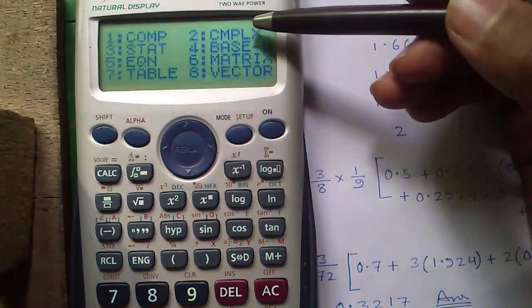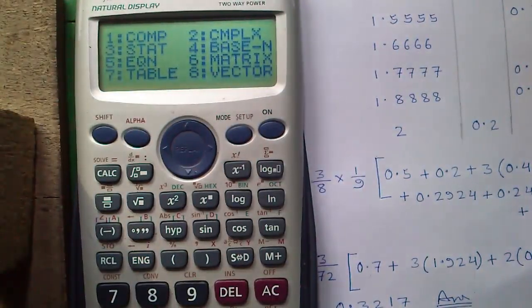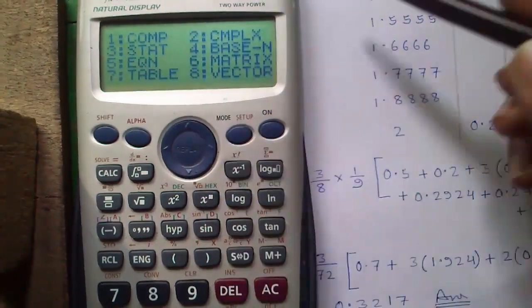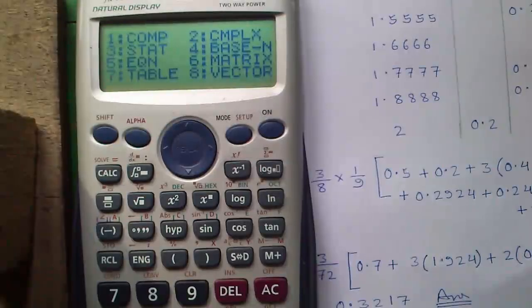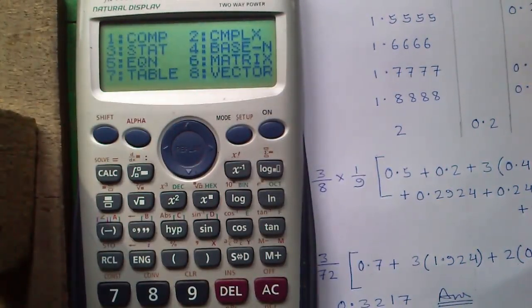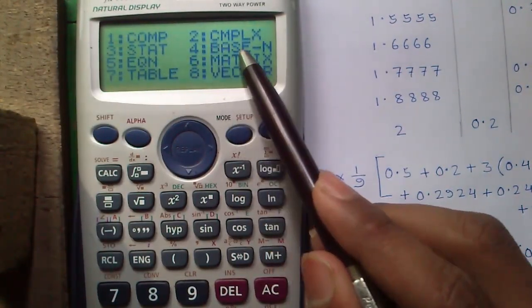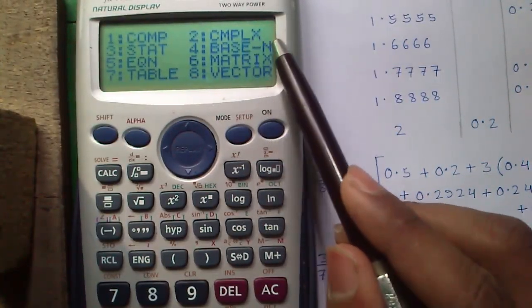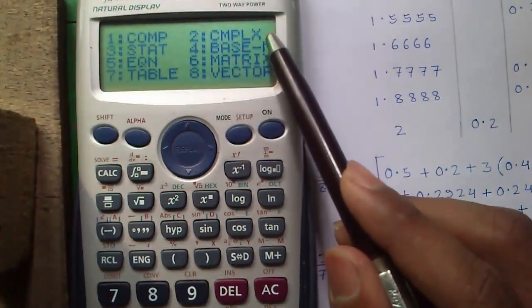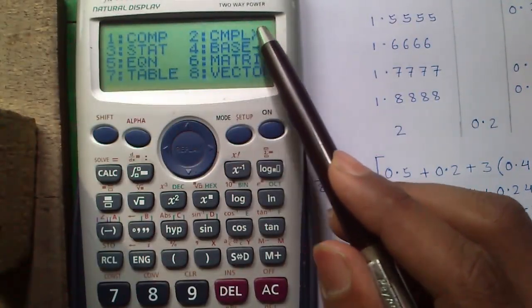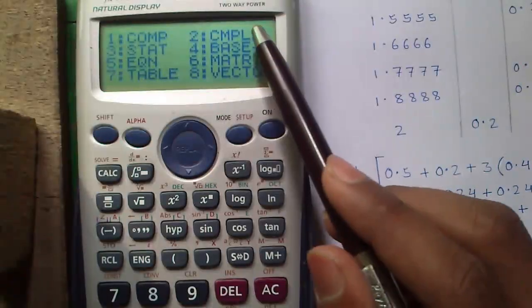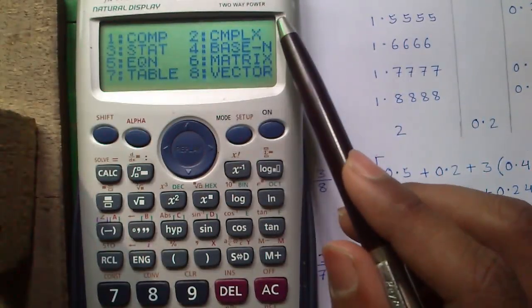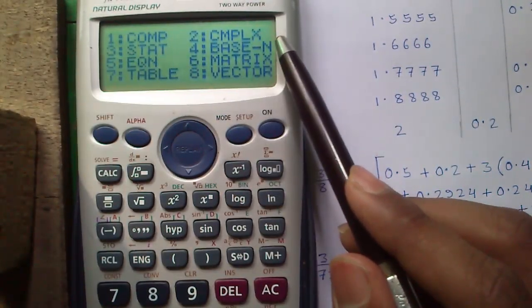In mode 2 complex mode, you can do addition, subtraction, multiplication, conjugate of complex numbers, etc. In statistics mode, you can find out mean, median, mode, standard deviation, correlation coefficient, etc. In mode 4 number system mode, you can convert between binary, octal, hexadecimal, decimal, and can do logical operations like AND, OR, XOR, XNOR, NOT, 1's complement and 2's complement calculation.